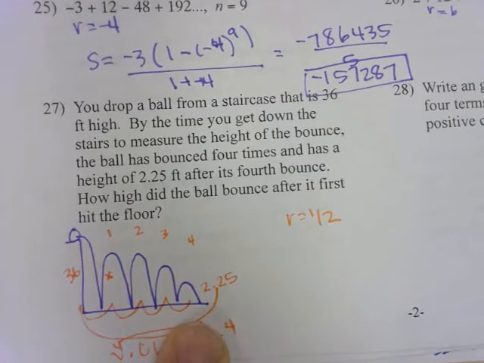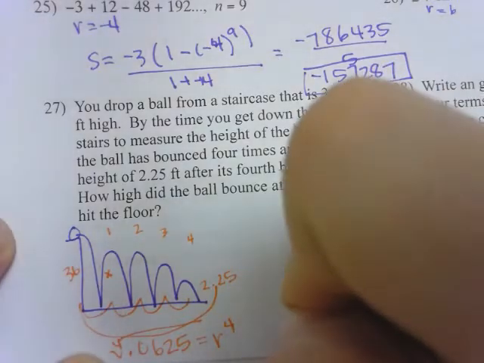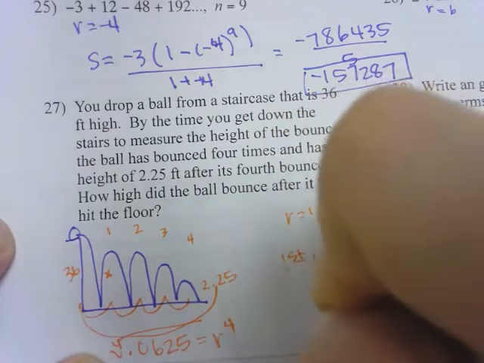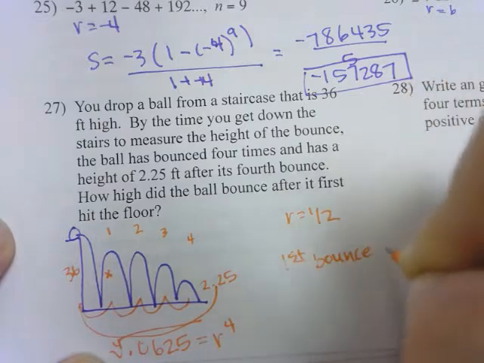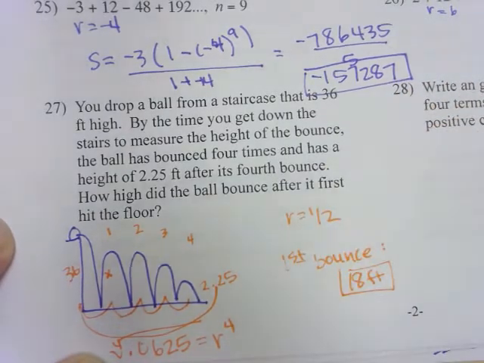Which means if we want to know how high the ball bounced after it first hit the floor, if it starts at 36 and it loses half of its bounce each time, the first bounce would be 18. It's really tall.